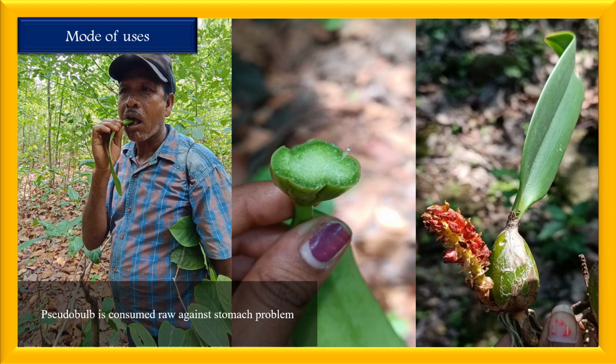It is the original photo from our survey in Odisha. We got to know that the pseudobulb is consumed raw and is used against stomach problems. I have also tasted this pseudobulb, and it is tasteless, no saltiness, no bitterness, no sweetness, nothing, but still it has very important medicinal value in curing stomach problems.